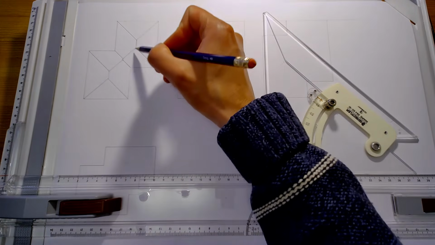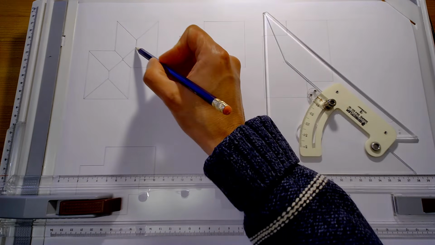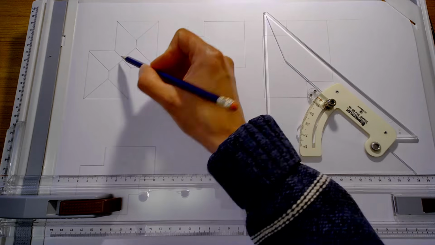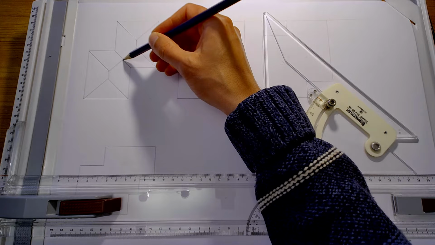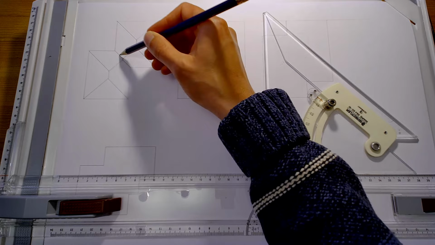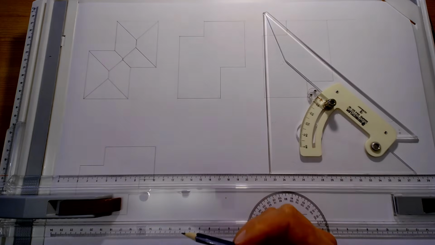So we can see that those roofs have come down. So we've got ridge of the hip coming down here, and then a straight ridge there, and then back up the hip here, while these are valleys.